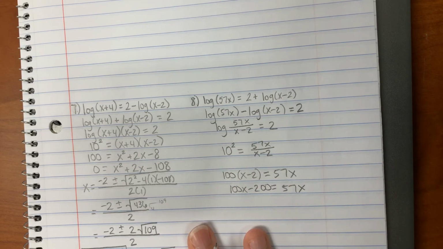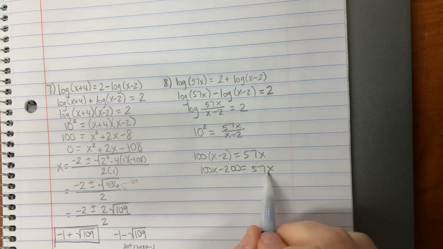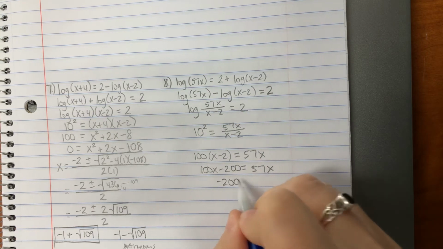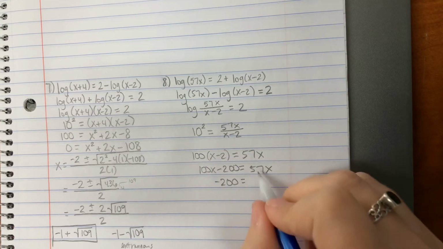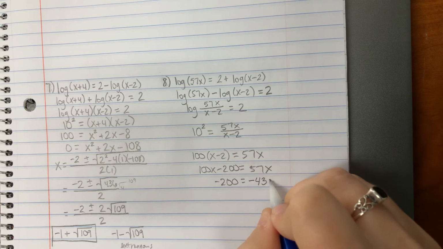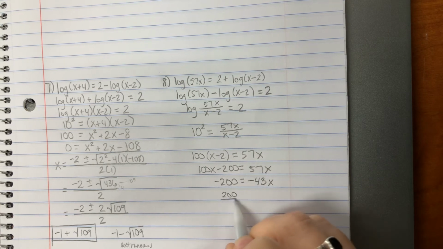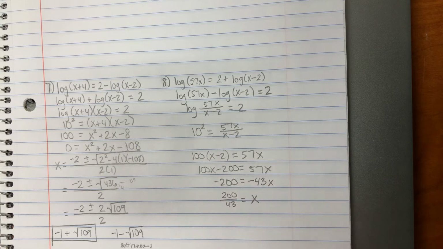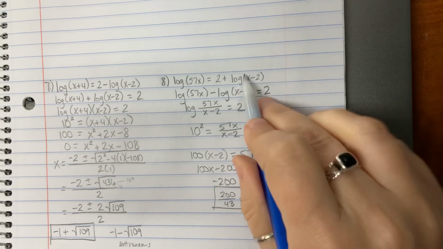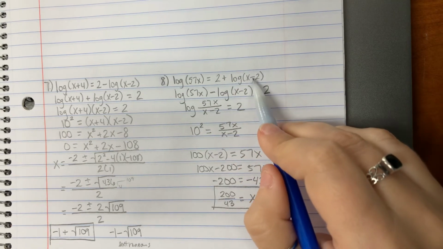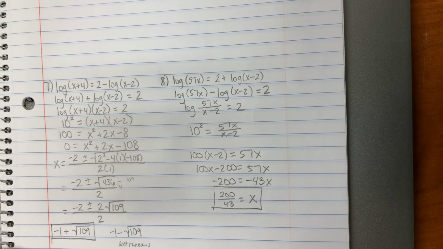I would get everything that's like terms together. So I'm going to minus this 100x. So -200 equals, that would be 57 minus 100. That'd be -43. So that gives me 200 over 43 equals x. Again, if I plug this in up here, 200 over 43 minus 2 is definitely going to be positive. Same thing here, that's going to be positive. So that one is fine.